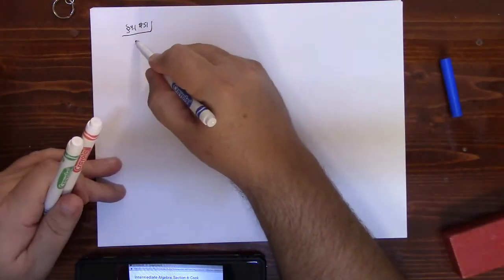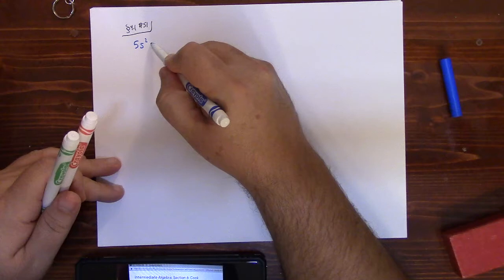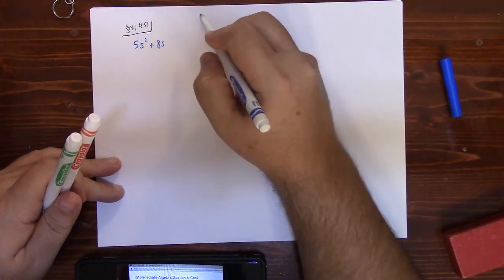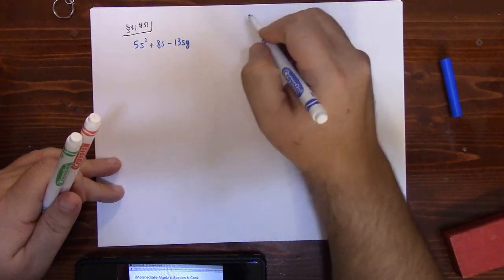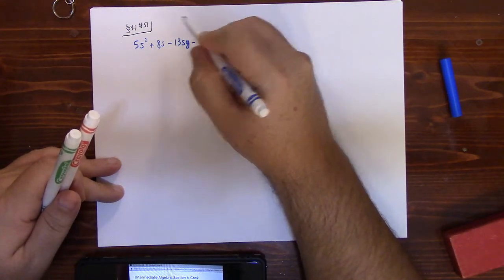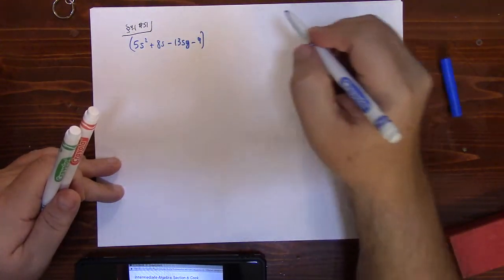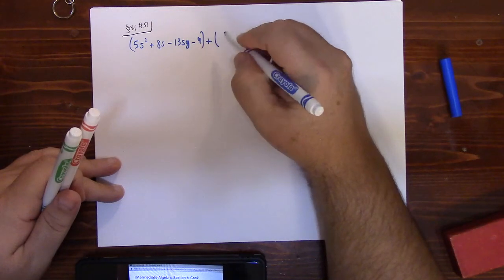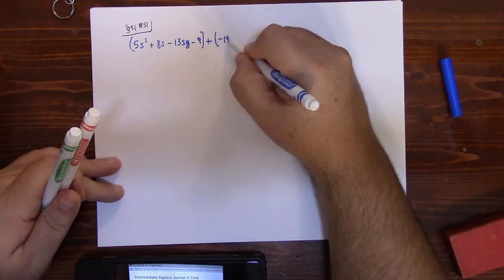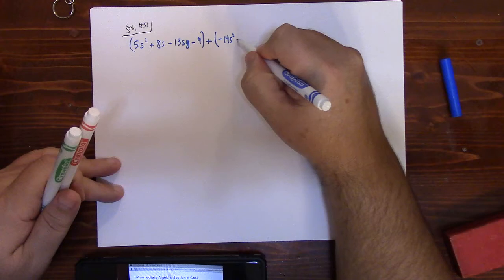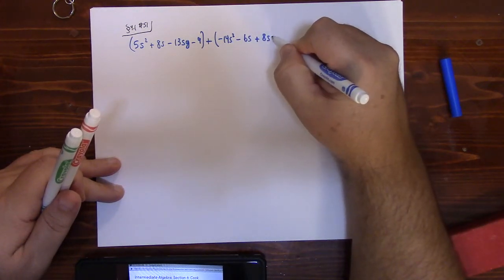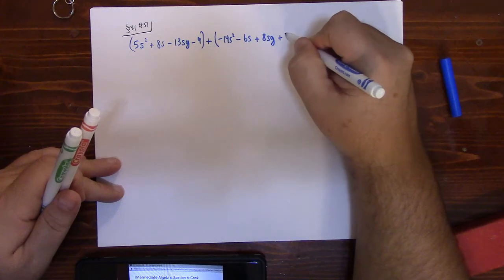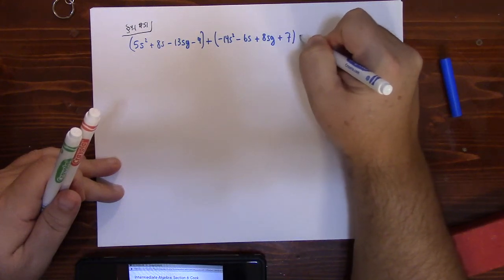And this time we've got 5s squared plus 8s minus 13sg minus 9, all right, plus, oh, that's nice, minus 14s squared minus 6s plus 8sg plus 7. All right, so I'm supposed to add these guys.